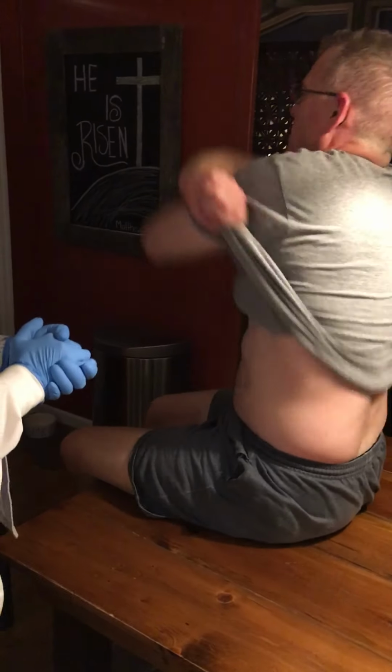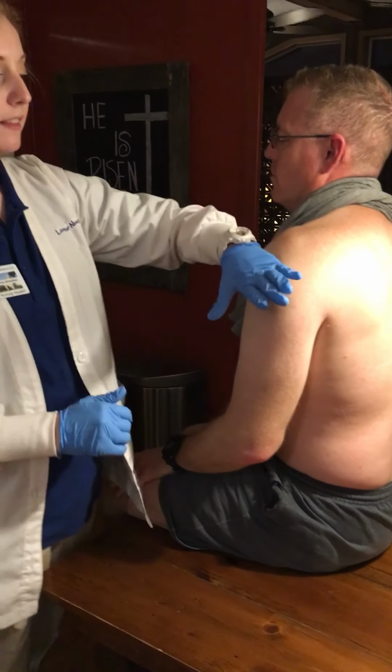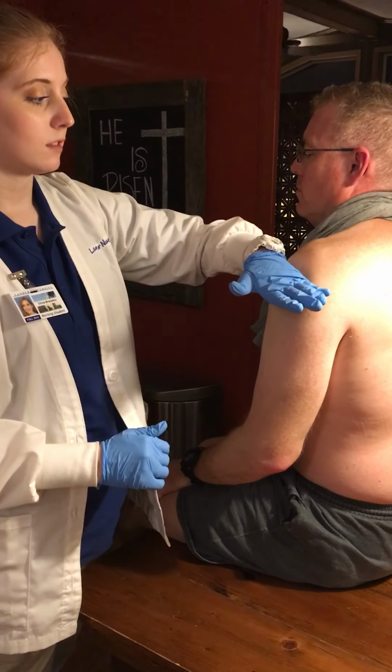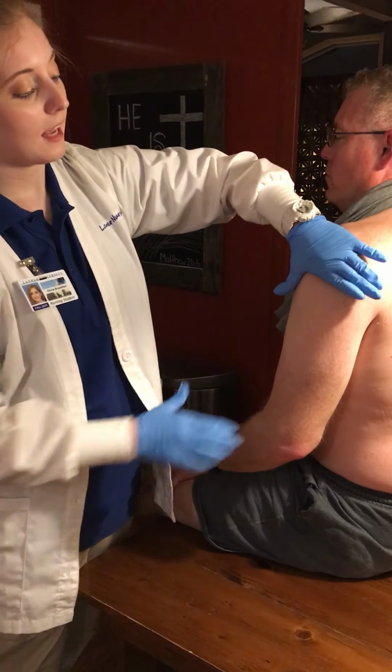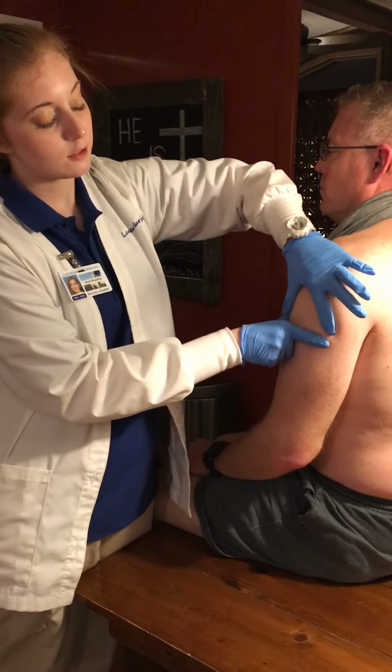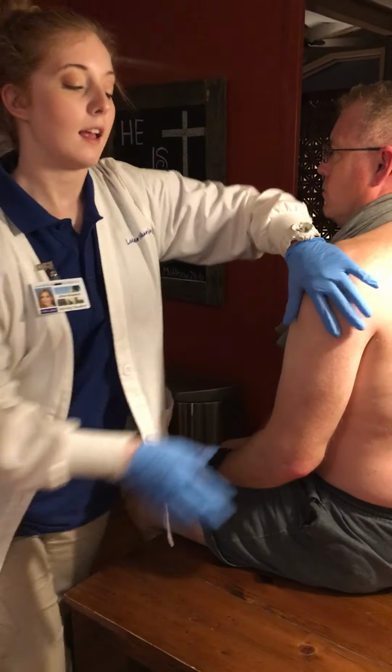So you see that? Just really short. Okay, so I'm going to place my hand at the edge of the acromion process, and I'm going to make it a triangle. So the injection site is within this area.